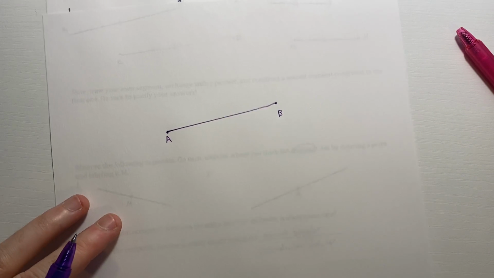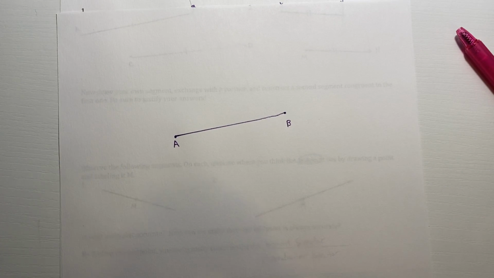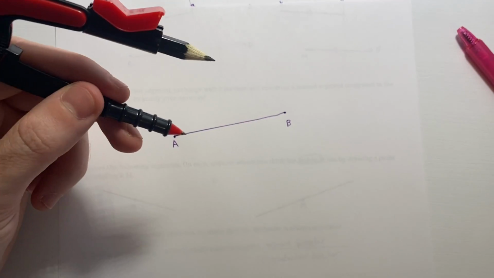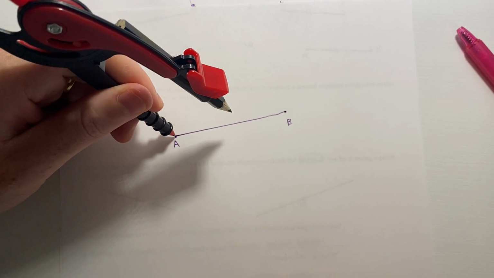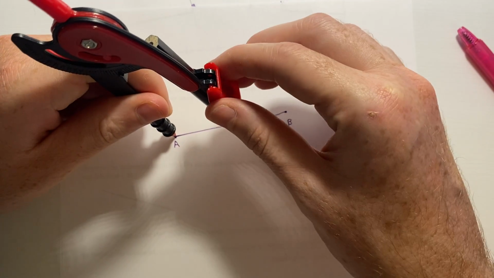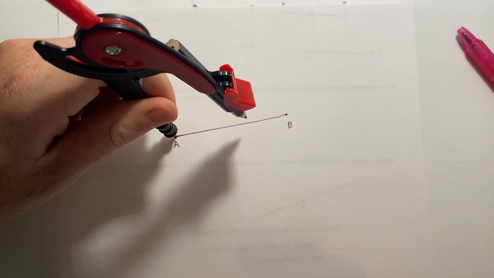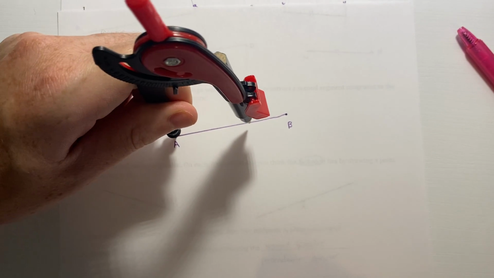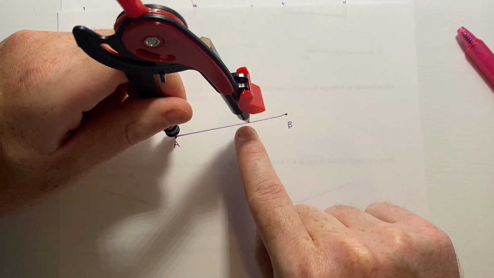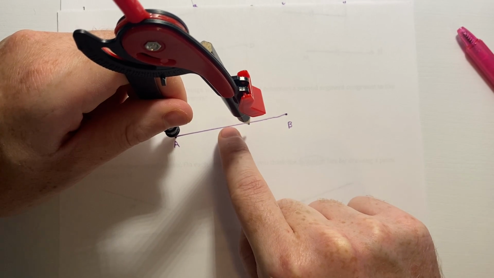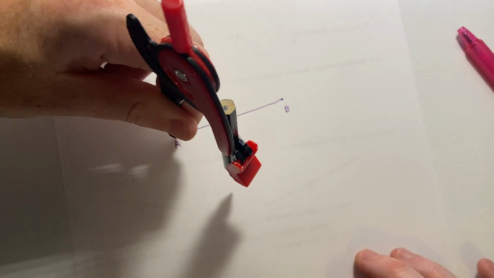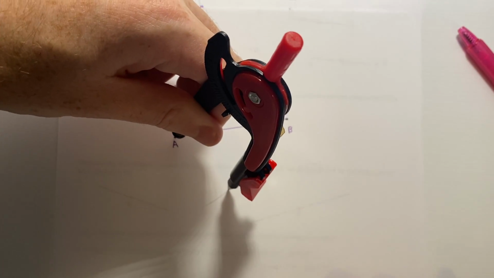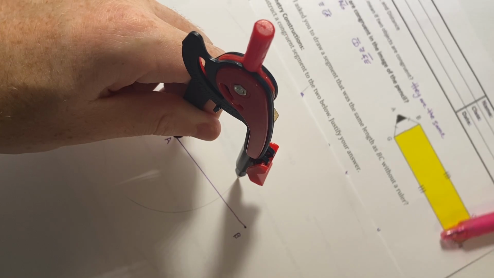So when I'm constructing this perpendicular bisector, I'm trying to create a midpoint here. Just like when I was making a congruent segment, I'm going to put the sharp point of my compass on my first point here. I want to make sure the pencil of my compass goes a little bit further than halfway. If you look here, my halfway is roughly right here. I want my pencil to be a little bit further out. When I do this, I want to make a giant sweeping curve. So I'm just going to move my pencil there.